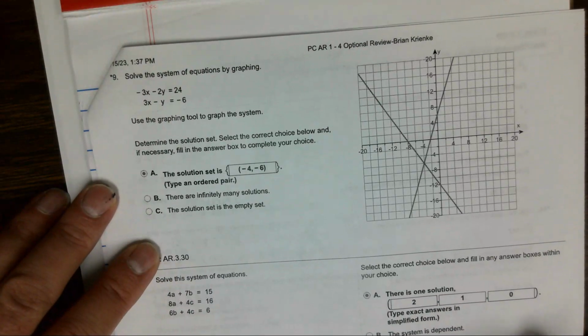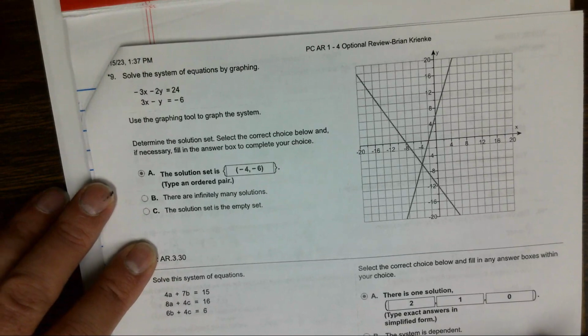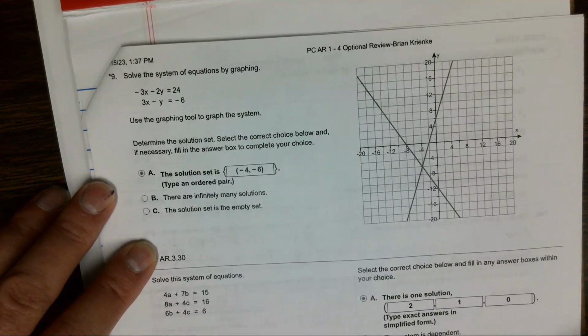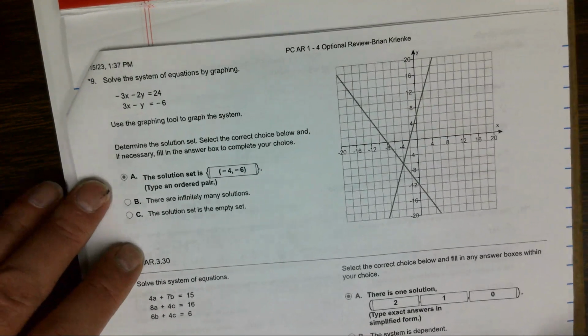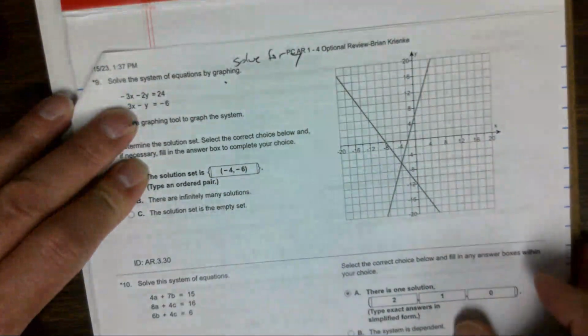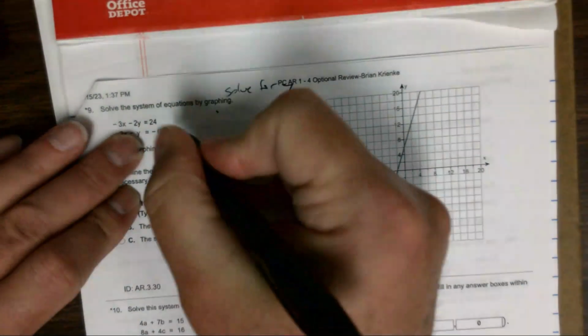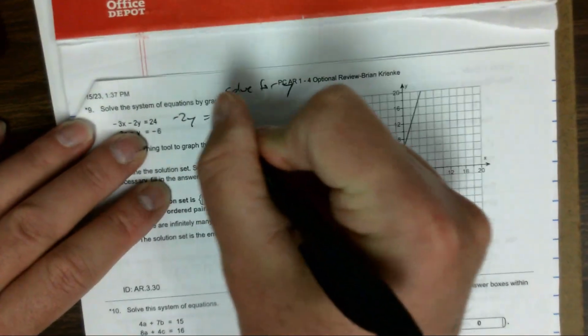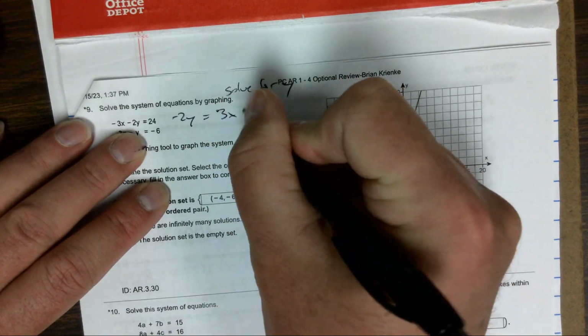On this one, they want you to graph it. And when they want you to graph it, that means solve for y. So on the first one, -2y equal +3x plus 24.